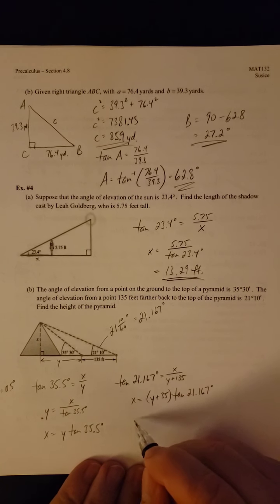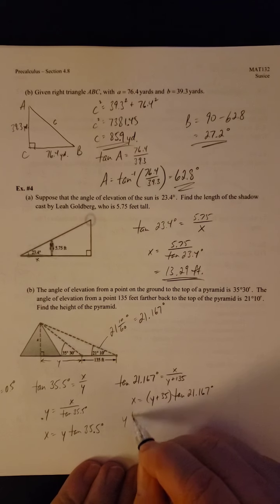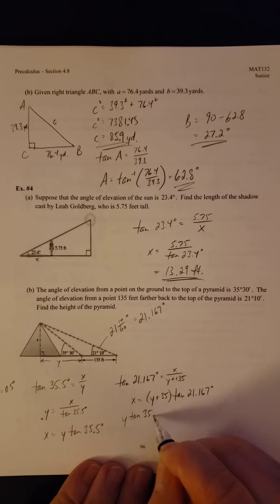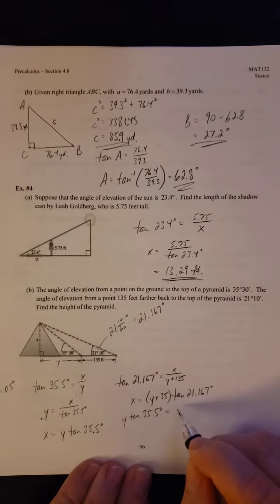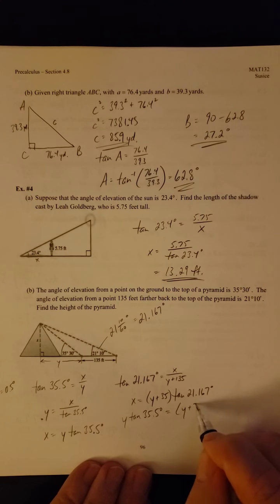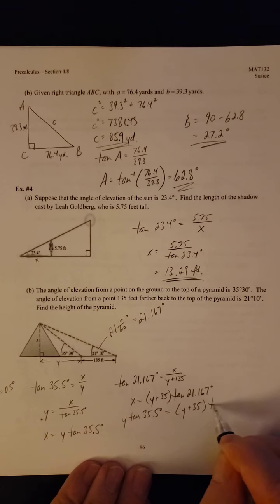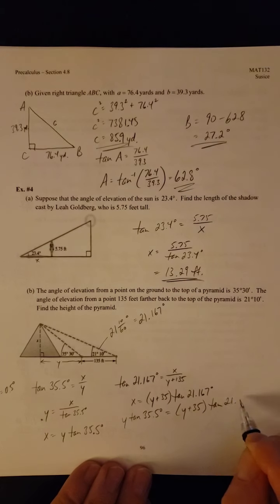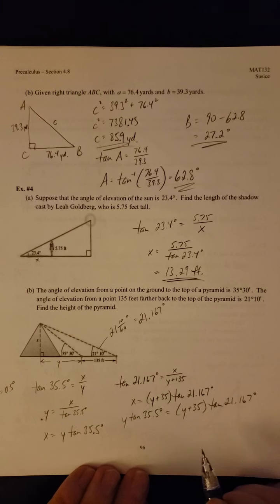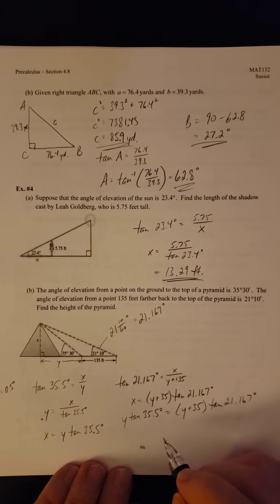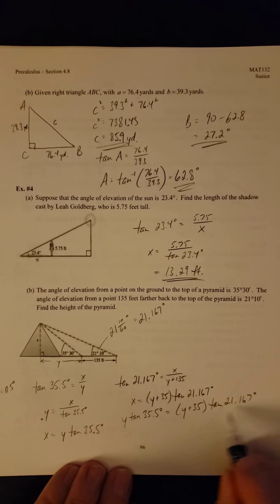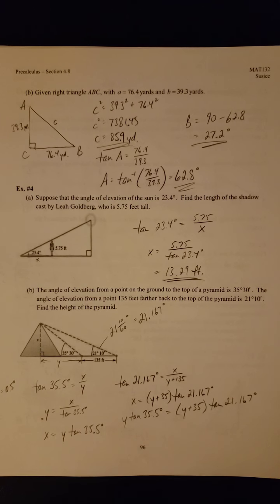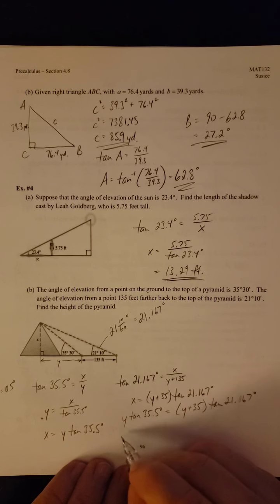So y tangent 35.5 equals y plus 135 tangent 21.167. I'm not going to evaluate the tangents yet, even though we'll get a decimal; I'm going to leave them like that for a moment.